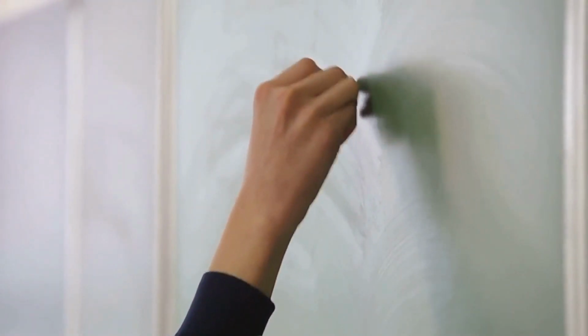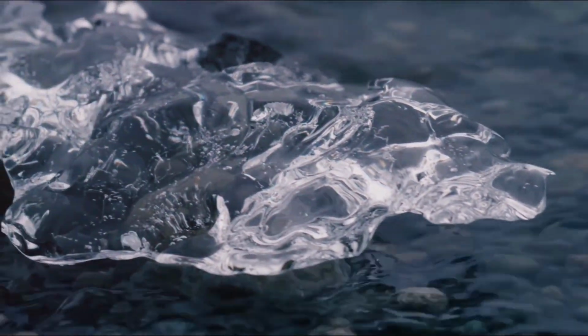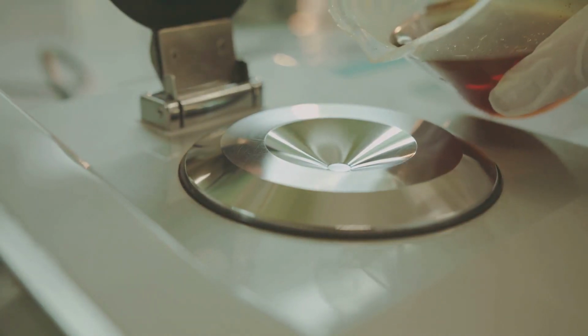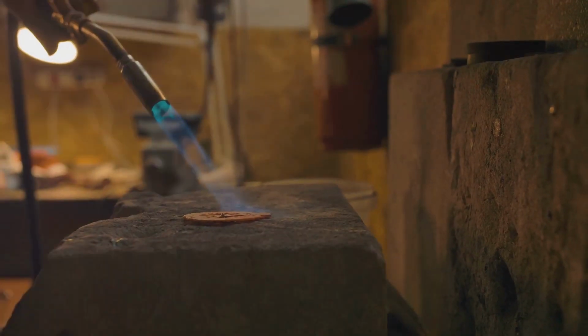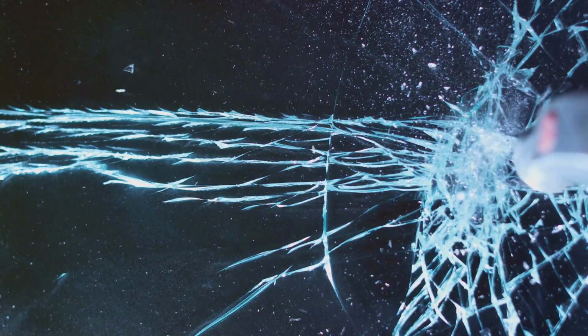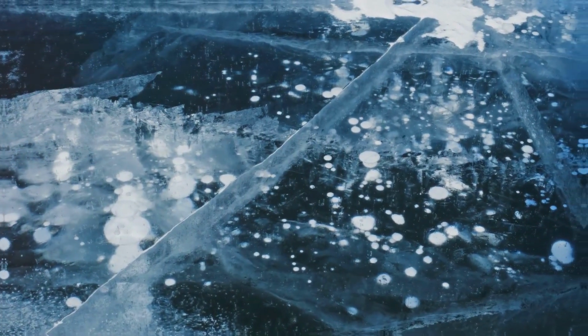All right, let's break it down simply. The iceberg? Not the real villain. The real issue was temperature. Metals behave differently at different temperatures. At higher temps, metals are ductile. They bend without breaking. At lower temps, they become brittle and shatter like glass. This is called the ductile to brittle transition.